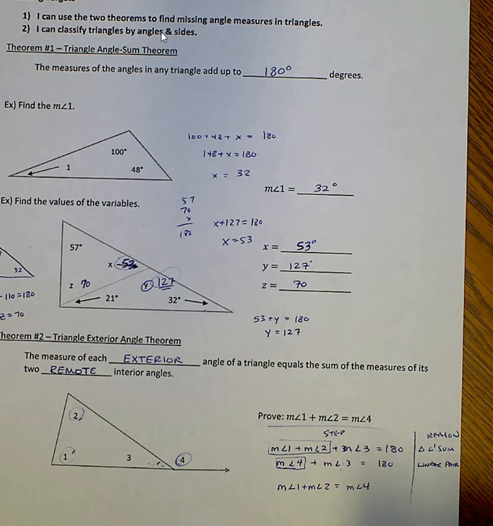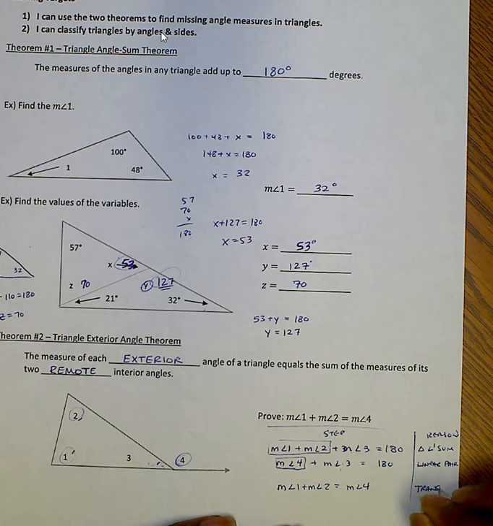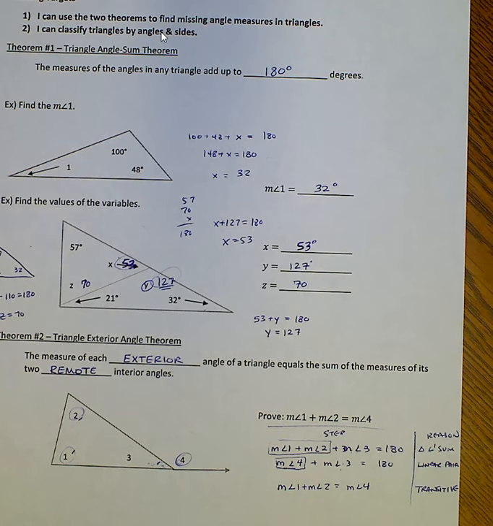And I'm just going to say that that's transitive. The transitive property? I hope so. If not, I'll have to come back and edit this. Okay? Transitive property. Or is that substitution? I'll say transitive. Okay. Alright, so there we go.